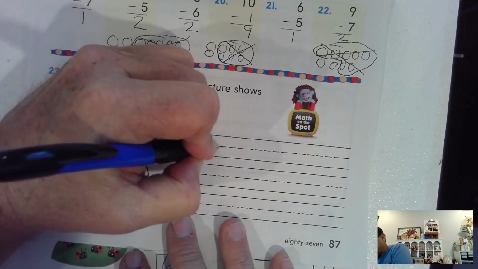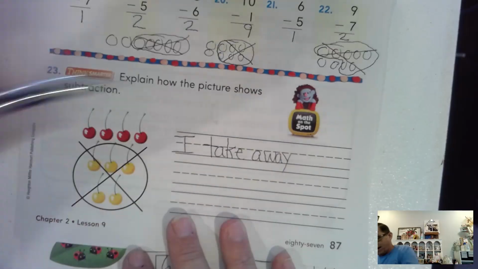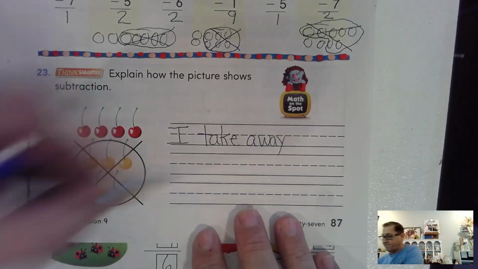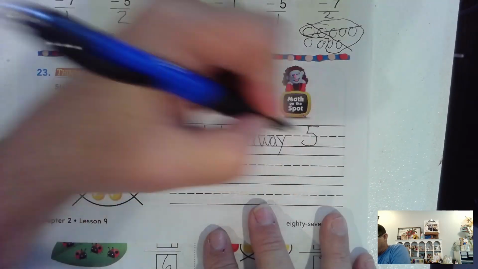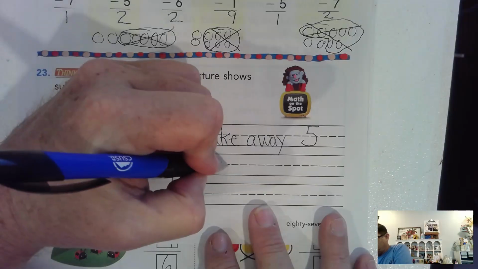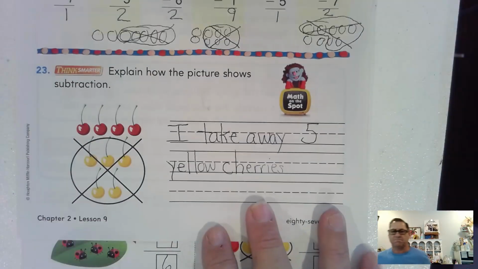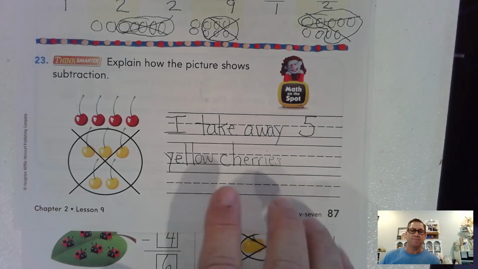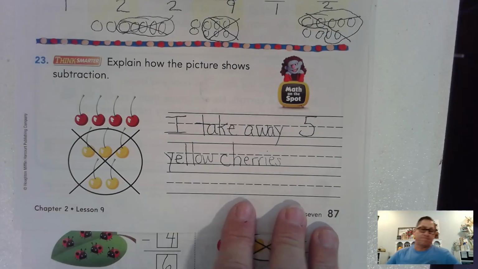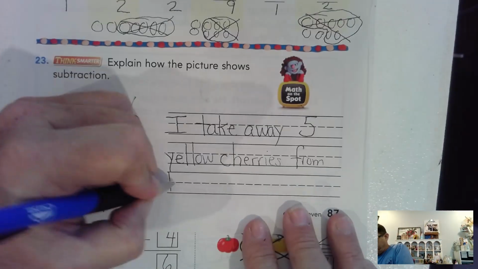So we can say, I take away, how many are we taking away? I take away 1, 2, 3, 4, 5. I take away 5 yellow cherries. I'm not sure I've ever seen yellow cherries, but I take away 5 yellow cherries from the total of what? How many are there total? From the group.